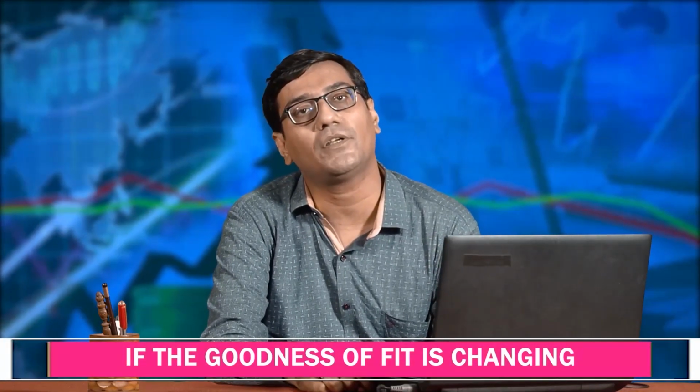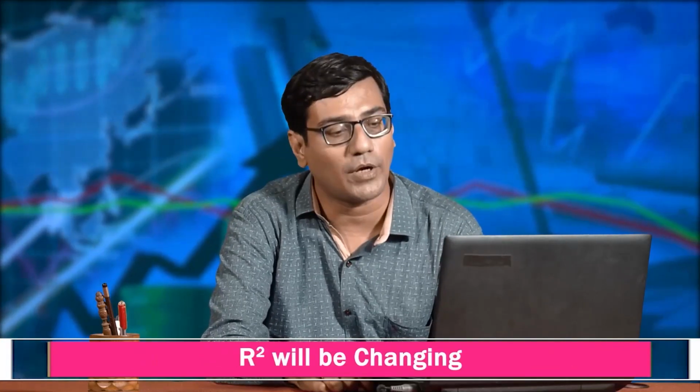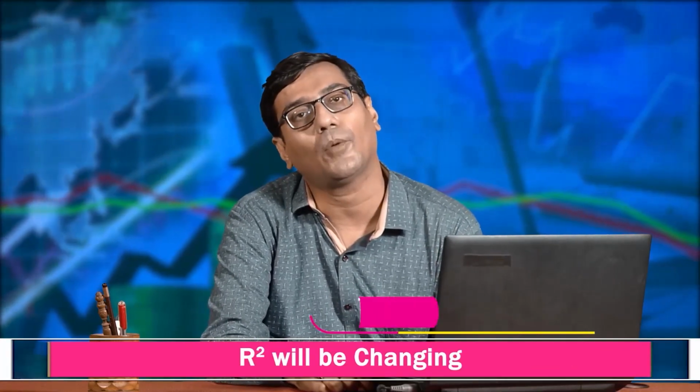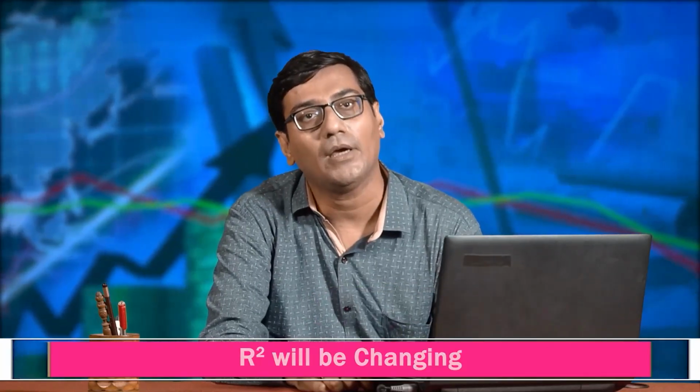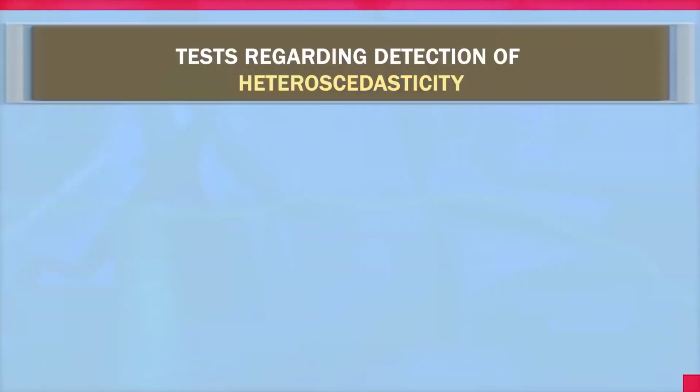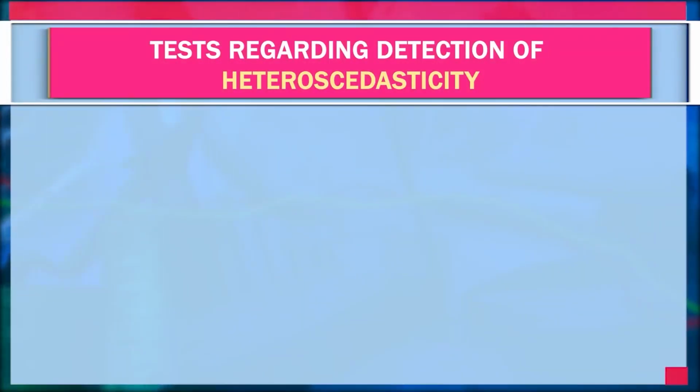So we want to find out whether the goodness of fit is better at low values or at high values. Because if the goodness of fit is changing, then the R square will be changing, and the problem exists. All these questions identify the degree or intensity of the problem of heteroscedasticity, and thereby the test is required to understand its severity and also to confirm the presence of this problem. So basically we want to go for two important ideas.